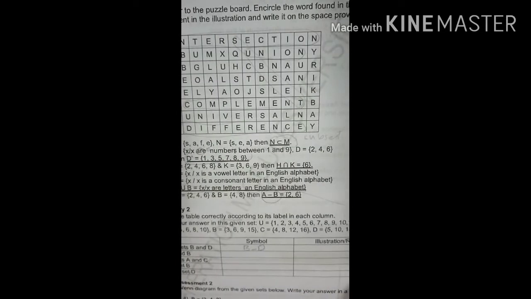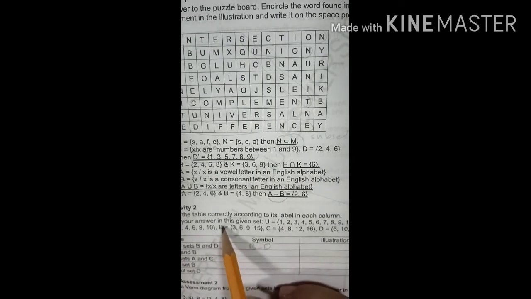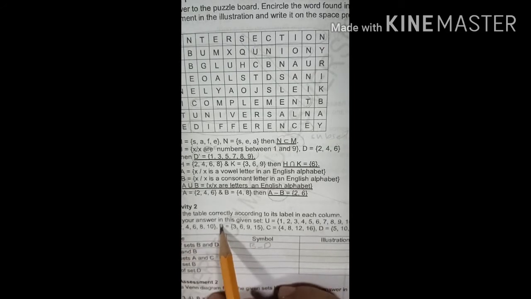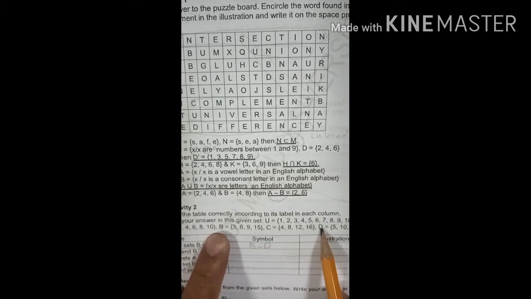So difference, number 1 is the difference of set B and D. So the symbol is B minus D. So what is the answer? B minus D. What is the answer here? Result. So look at B. Where is B? Here, B is here. And D is here.